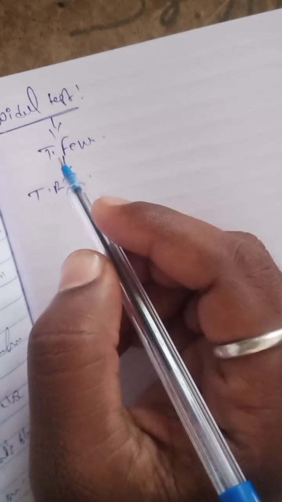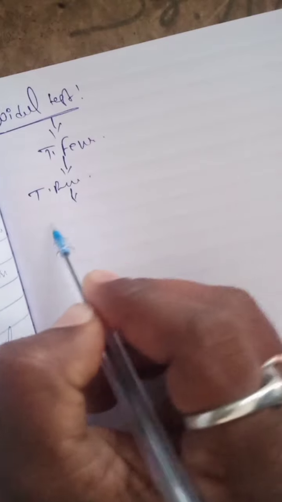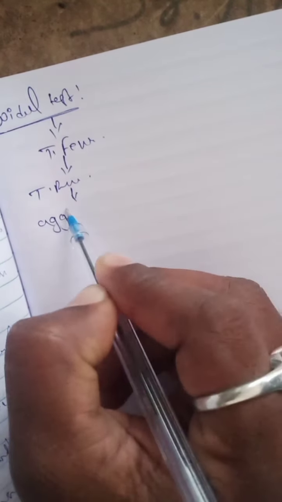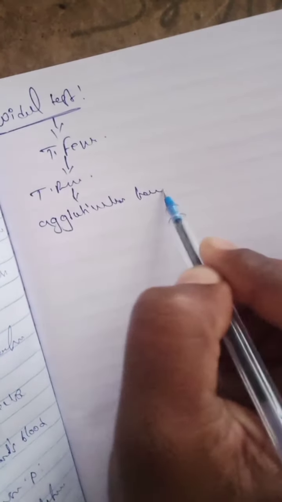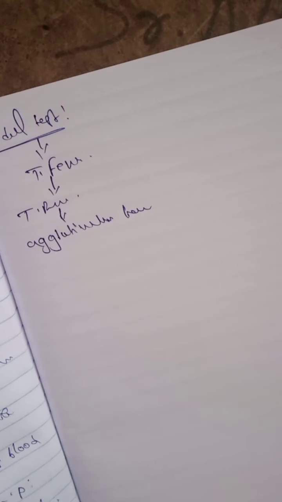The Widal test is an agglutination technique. With agglutination testing, we are determining different types of fevers like typhoid fever, and different types of fevers are also determined using this particular technique.